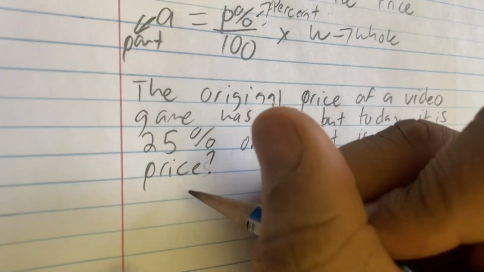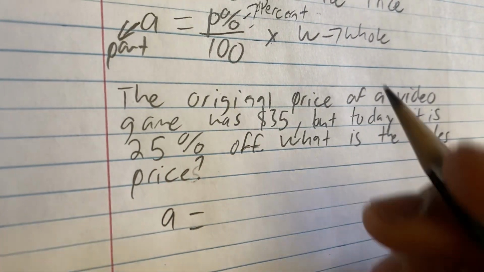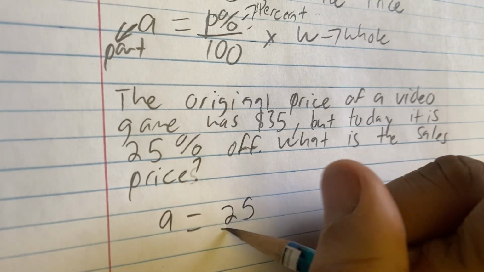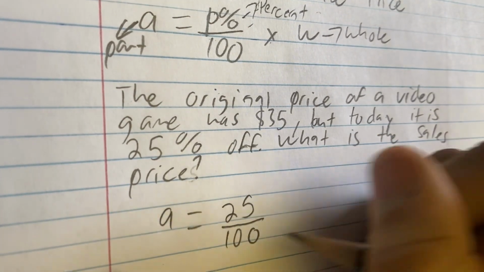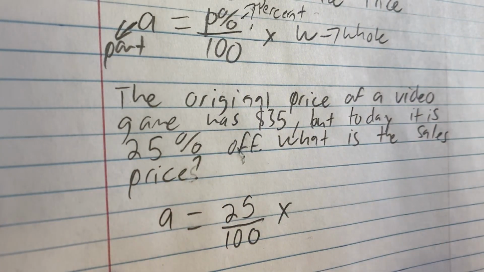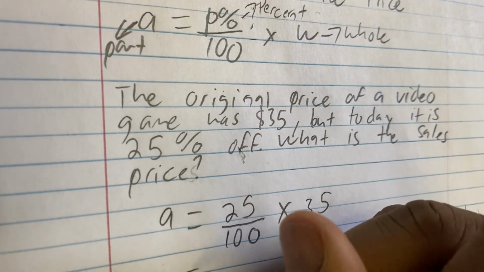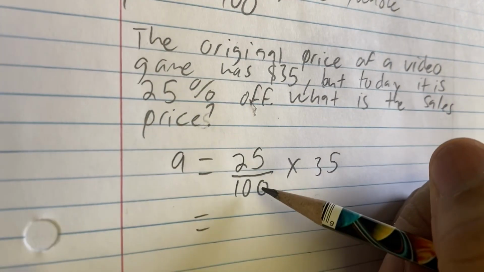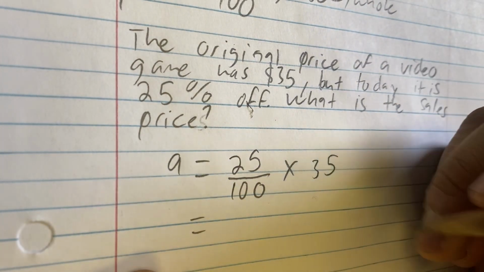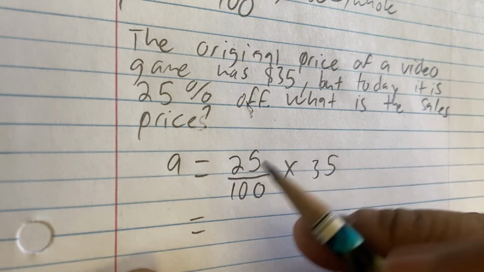We're looking for the part, A, and it equals the percent divided by 100. The percent is 25, so 25% divided by 100, and then you multiply that by the whole. The original price was 35, so the whole is 35.